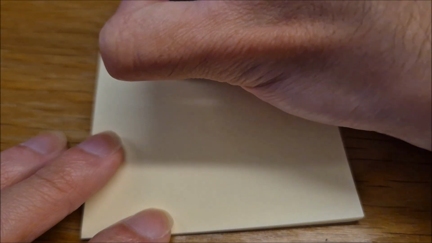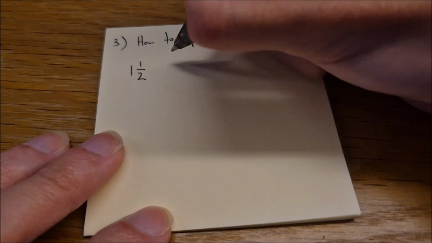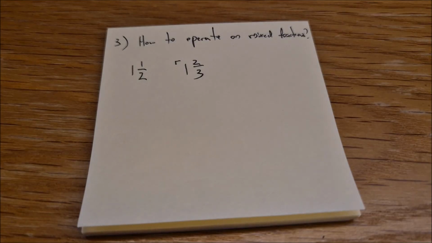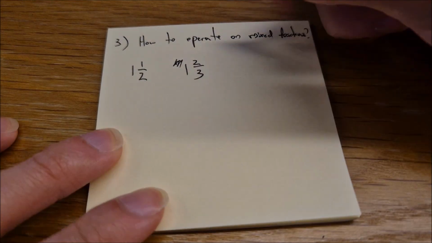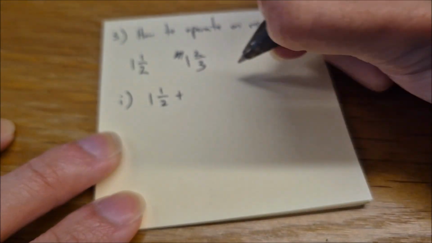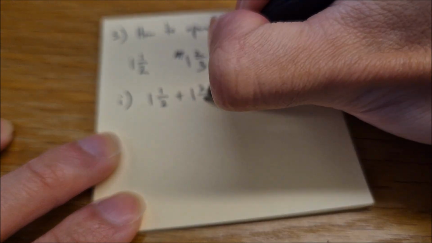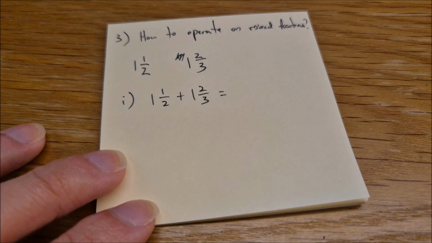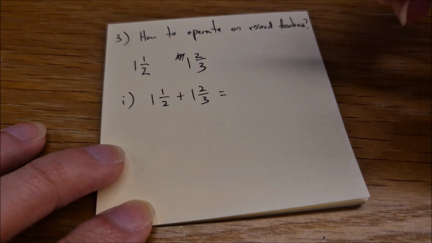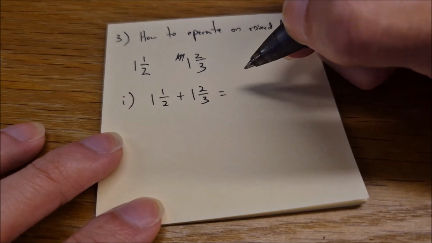Okay, say we have 2 different mixed fractions, and we can use the examples from before. I believe it was 1 and a half and 1 and 2/3. Say for the first, we want to add them together. So 1 and a half plus 1 and 2 over 3. How would we deal with this? Well, first, we have to convert these to improper fractions before we can do anything.